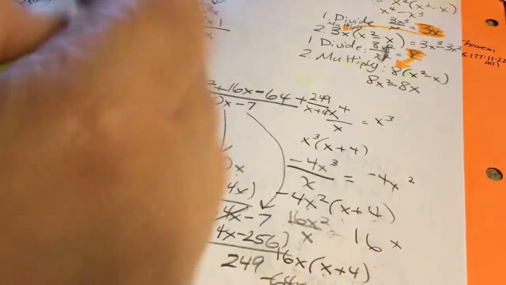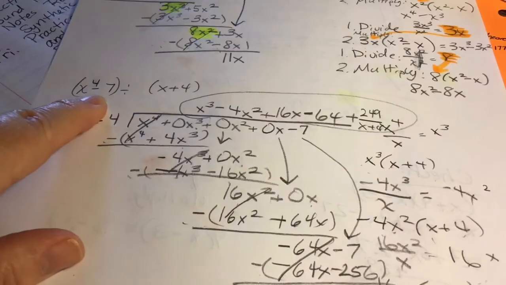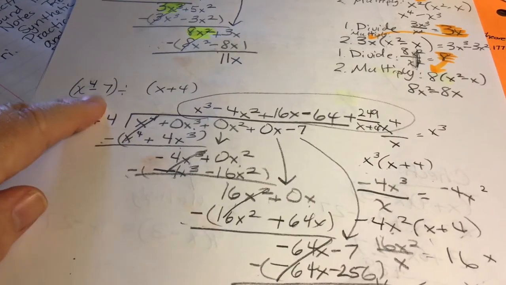So that's an example of how you do one that has missing variables, especially in your dividend.